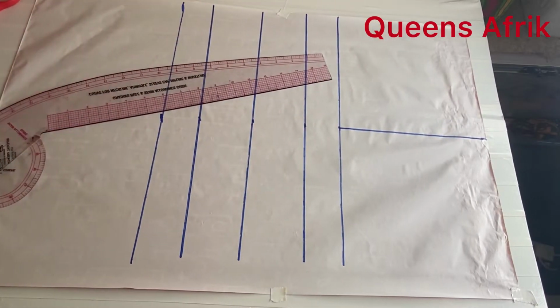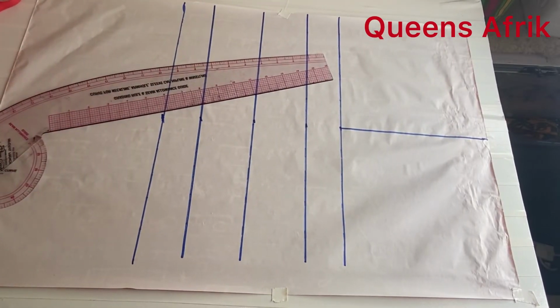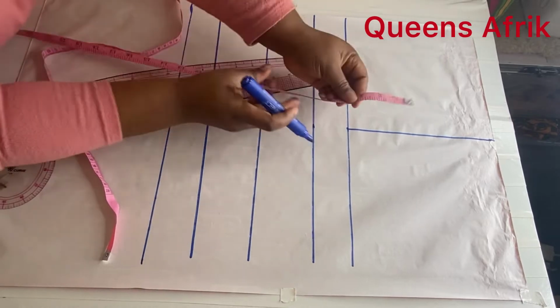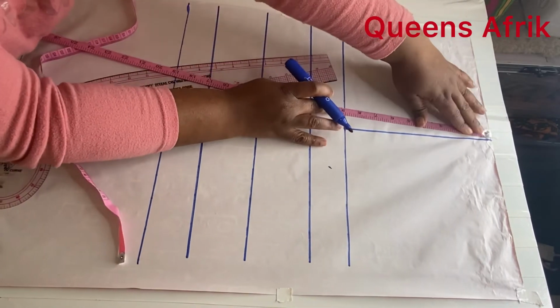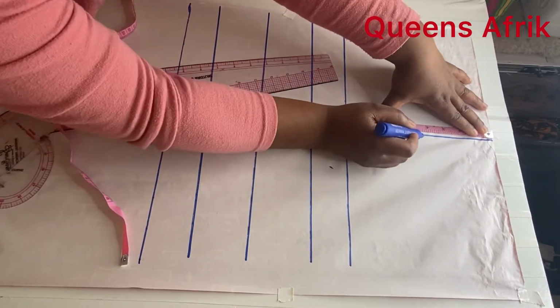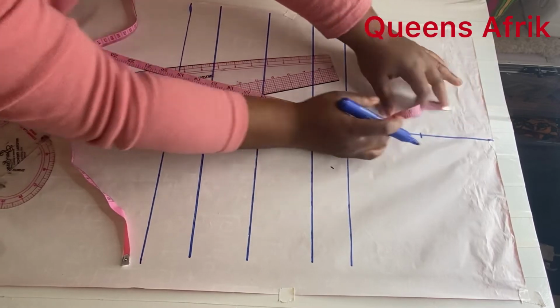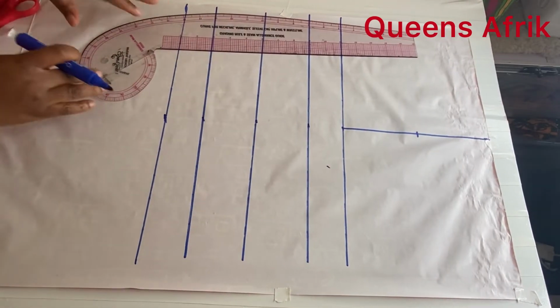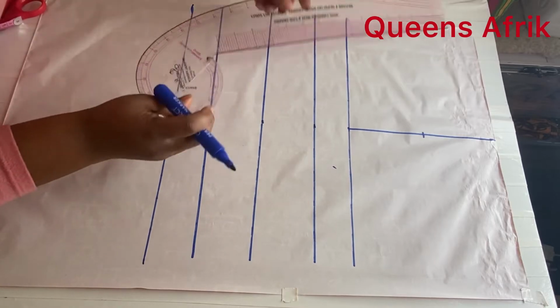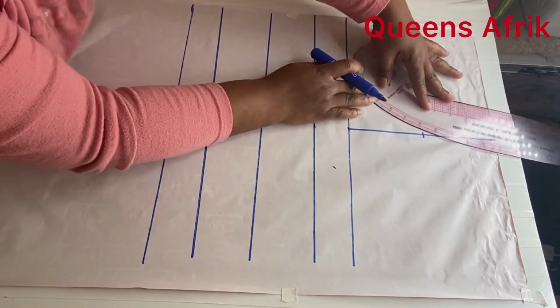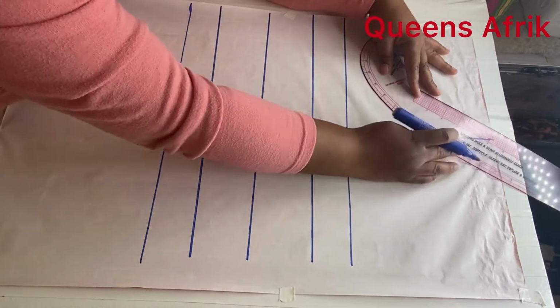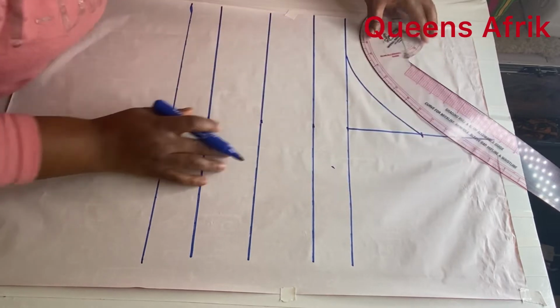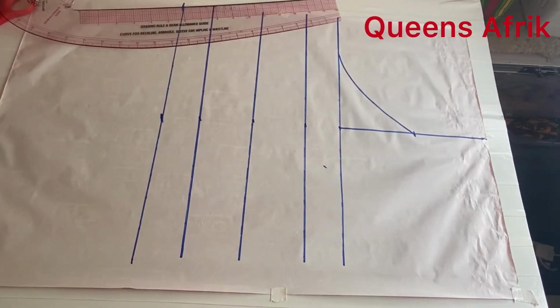Then what you want to do now, you measure the length. Mine is 9, so 9 divided by 2, I will have 4 and a half. So from there, I'm gonna be making up my armhole curve.